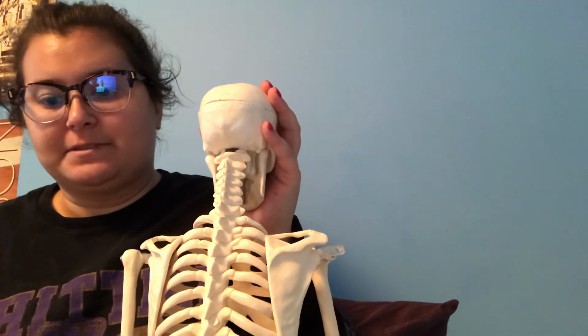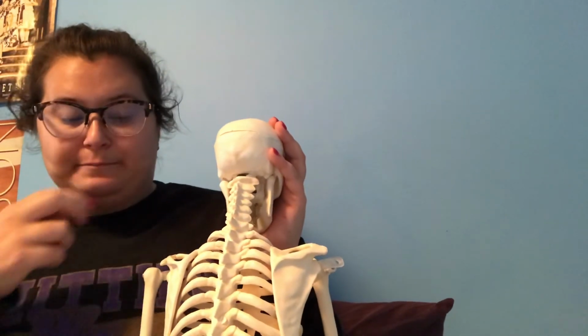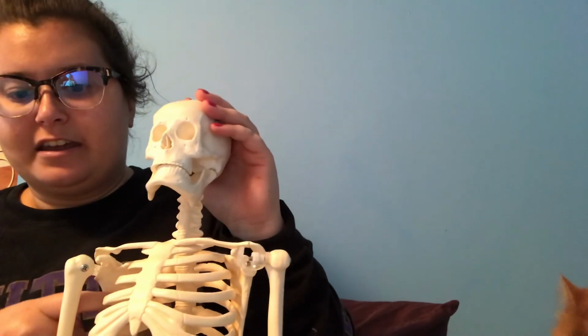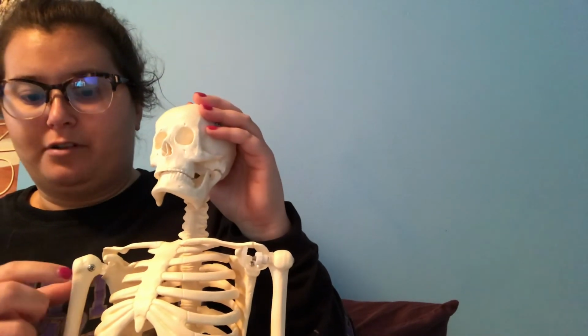And then the subscapularis, the origin is the subscapular fossa, which is in here. And then it goes to the lesser tubercle of the humerus, which is here.